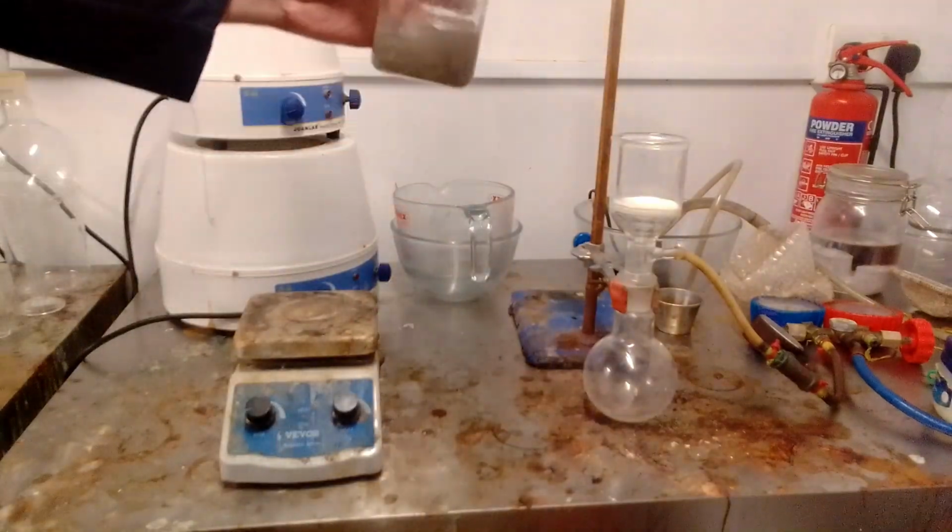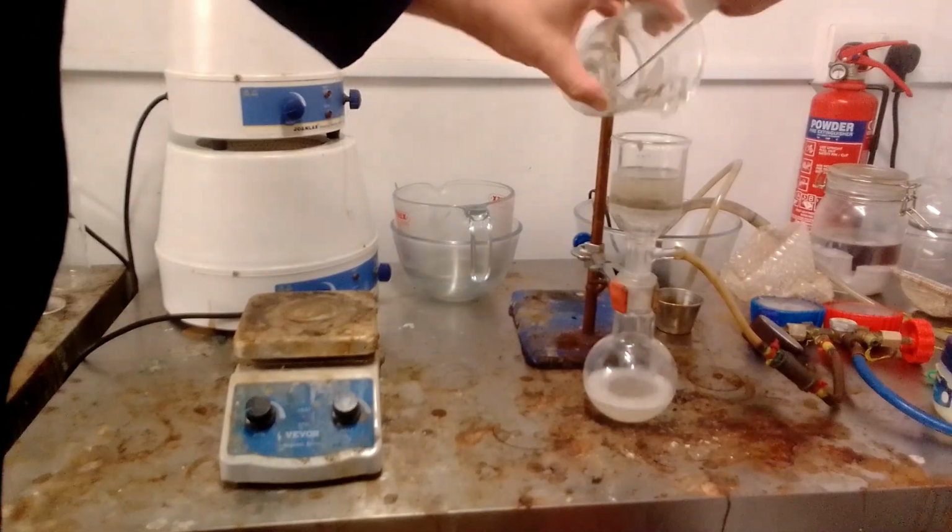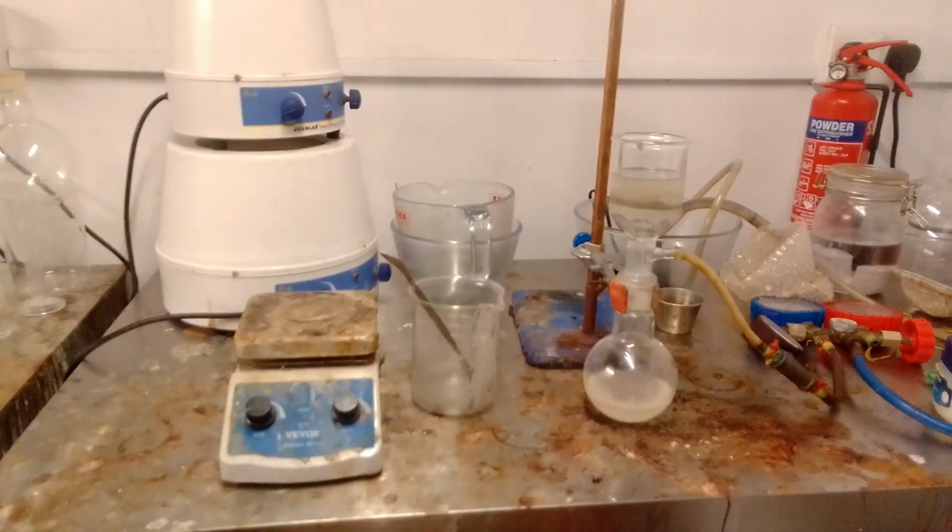Once the acid chloride addition was complete, the mixture was stirred for a further 30 minutes, then filtered by vacuum, removing the insoluble cadmium salts.